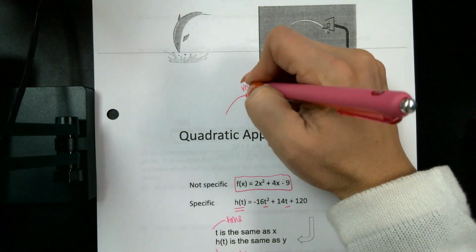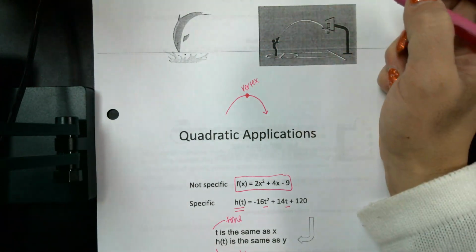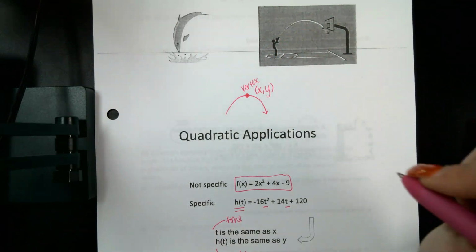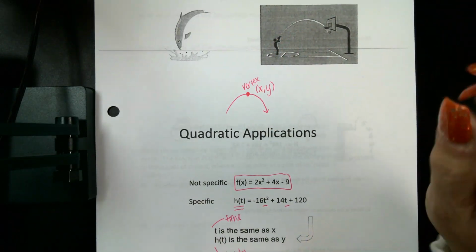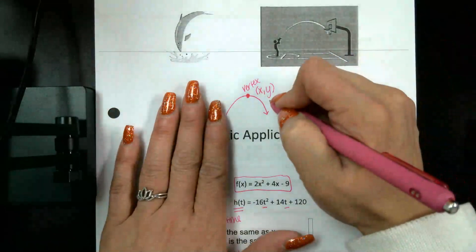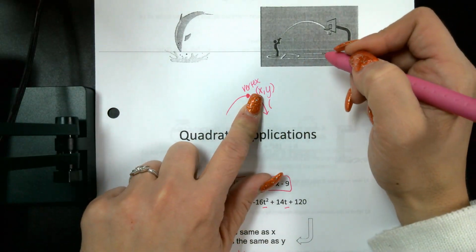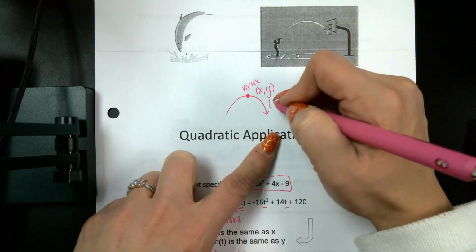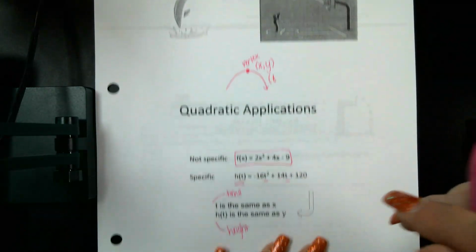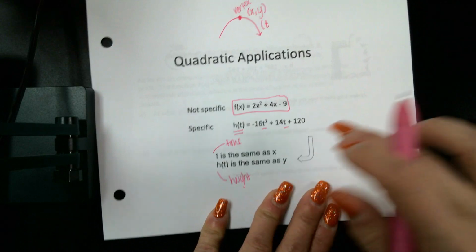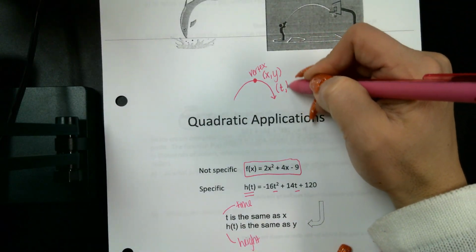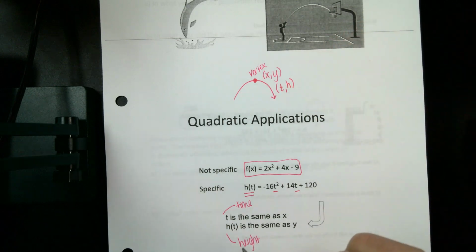So if this is our vertex, in the past we have written our vertex as x comma y. It's always been an ordered pair. But since we're not using x's and y's now, what letter do we use for x? T. It's right down here. Your x is your time, and your y is your height.